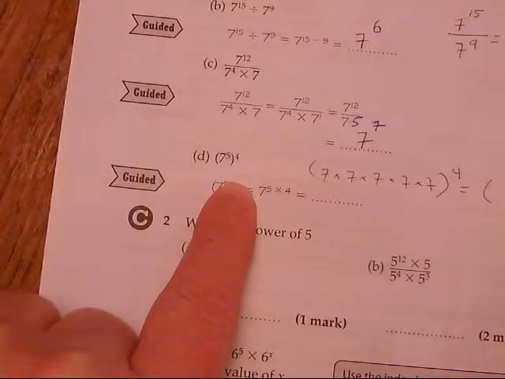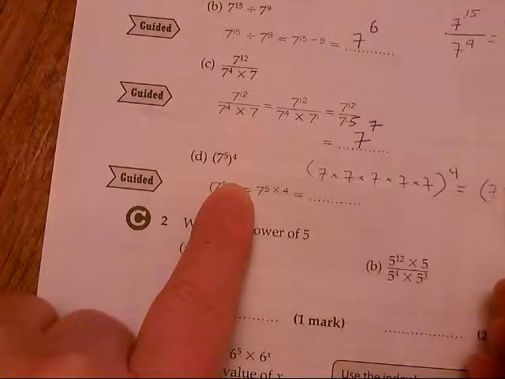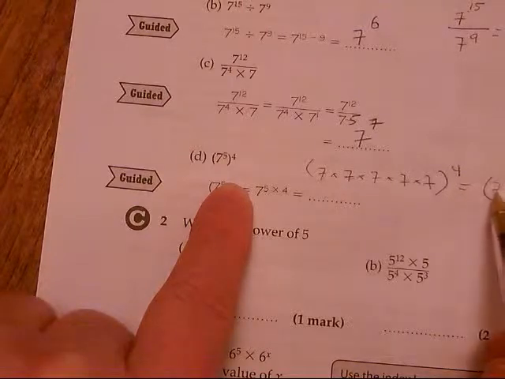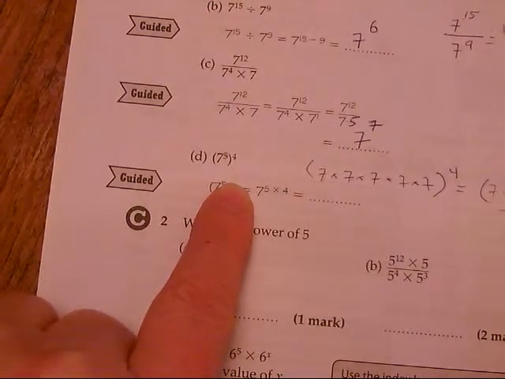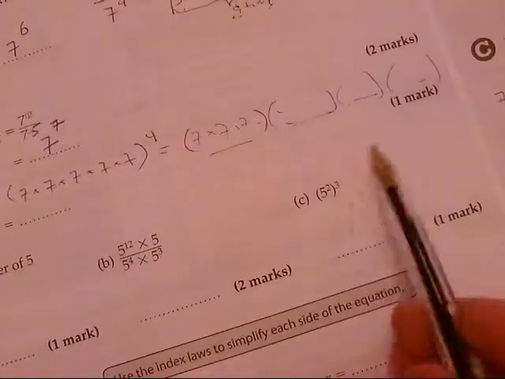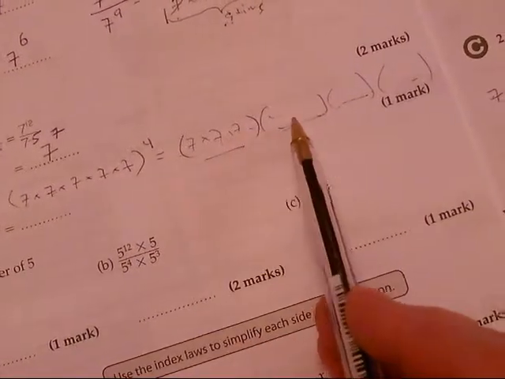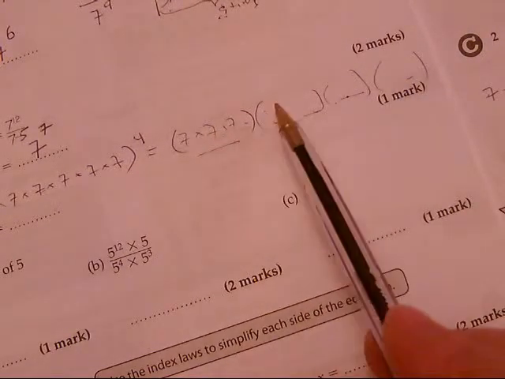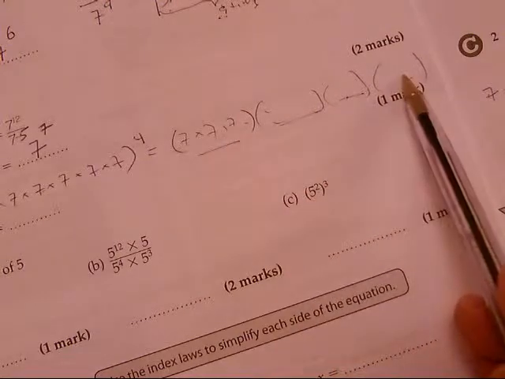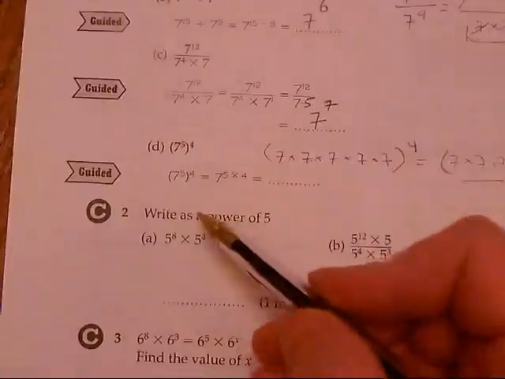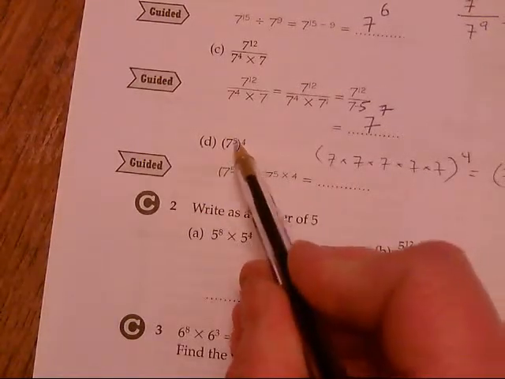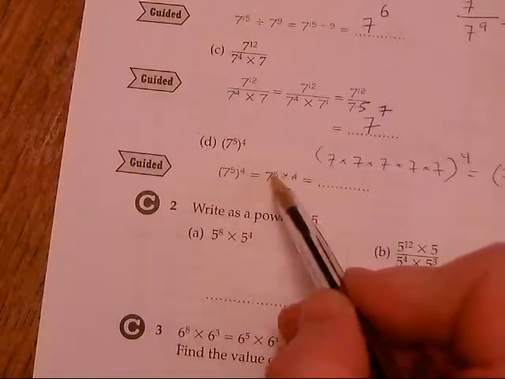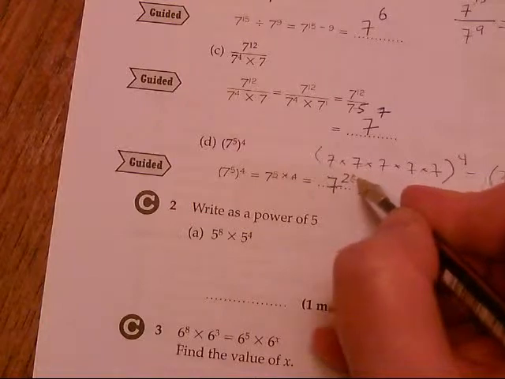We have 4 bunches of 7 times 7, 7 multiplied by itself 5 times, alright? So how many 7s altogether will we have? We'll have 5 sevens here, 5 sevens here, 5 sevens here, and 5 sevens there. Altogether we'll have 5, 5, 5, 5. So altogether we have 20 sevens, right? So 20 sevens indeed. So when we have a power of another power, what you have to do is multiply the indices by each other. So we'll get 7 to the power of 20.